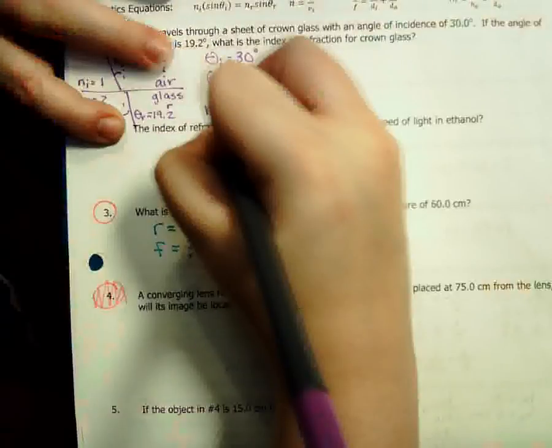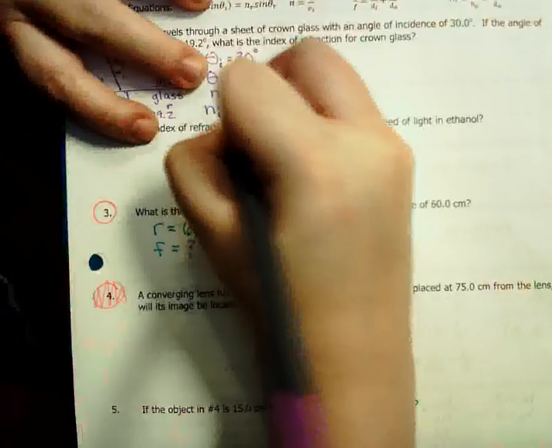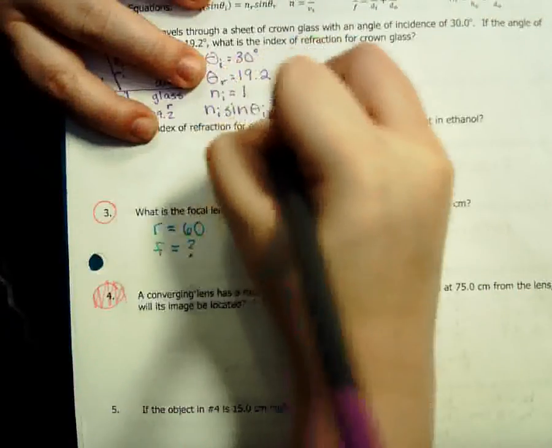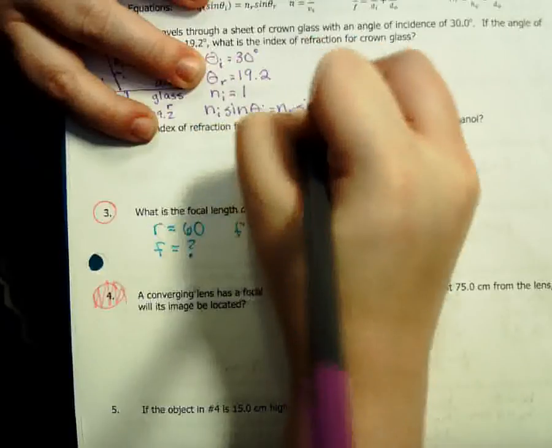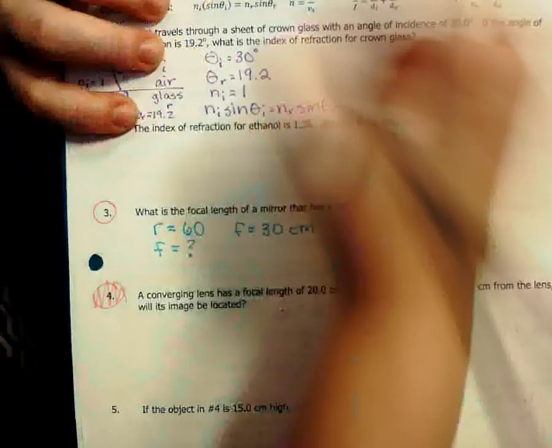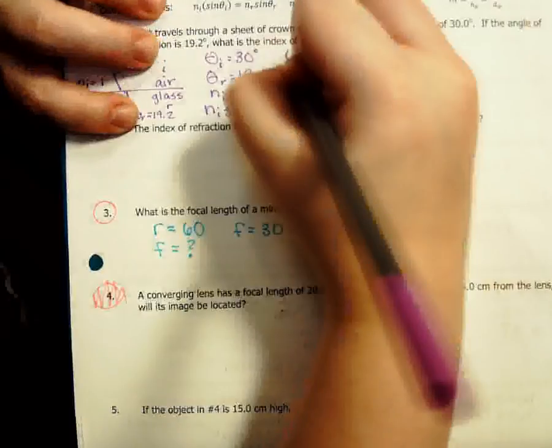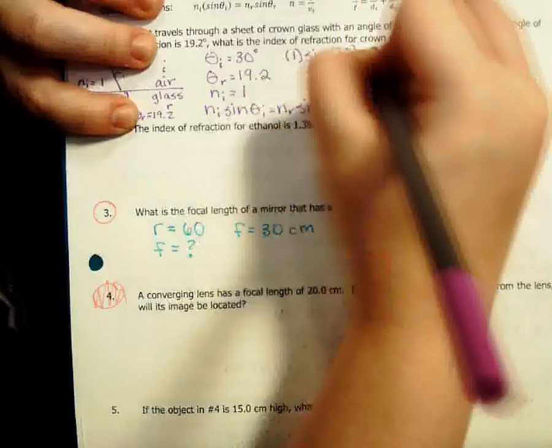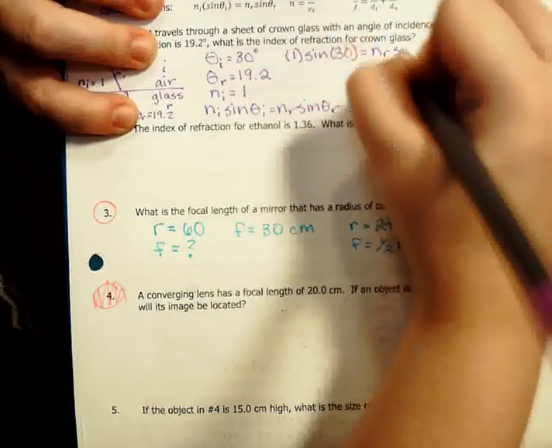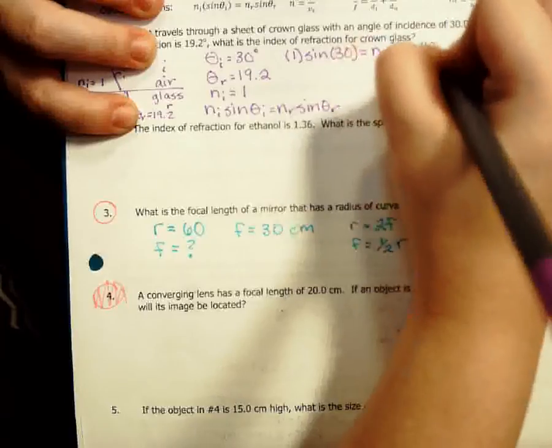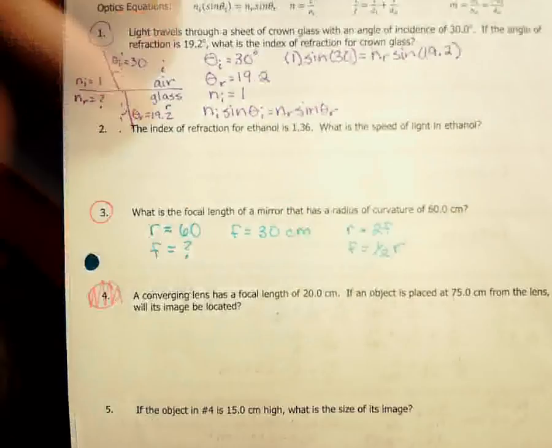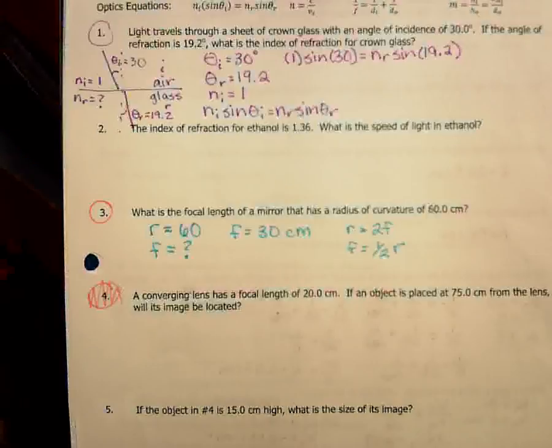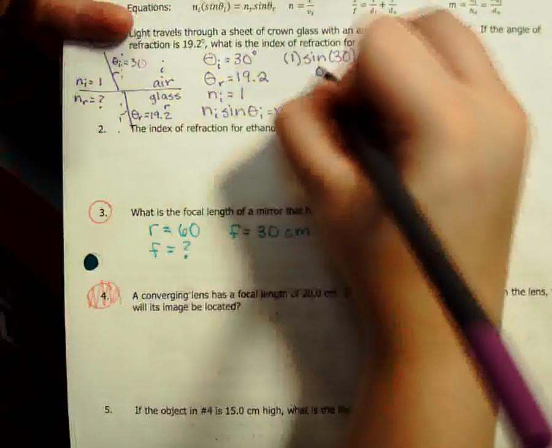So we're going to use Snell's law: n1 sine theta 1 equals n2 sine theta 2. So that's 1 times sine 30 equals n times sine 19.2. You'll need to make sure your calculators are in degrees and not radians. So the sine of 30 is 0.5.